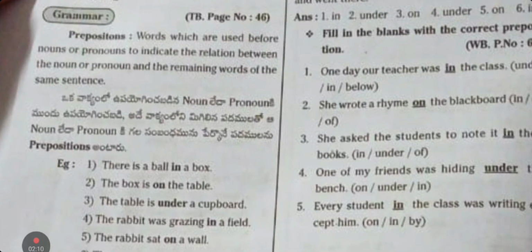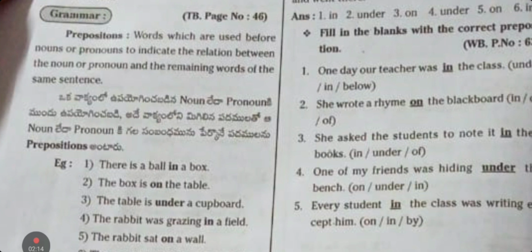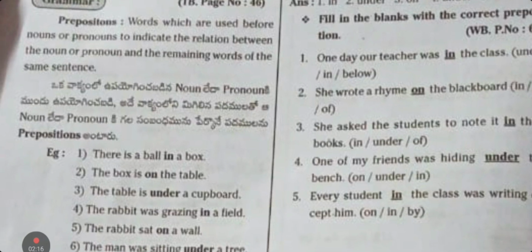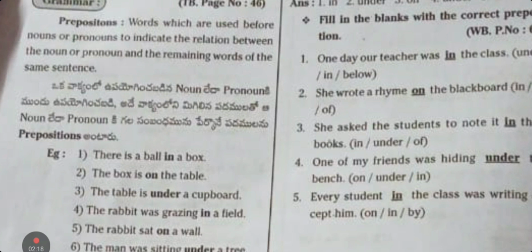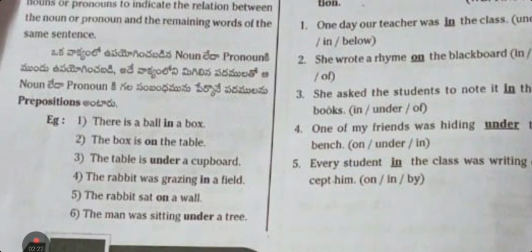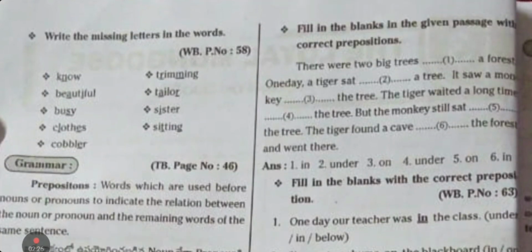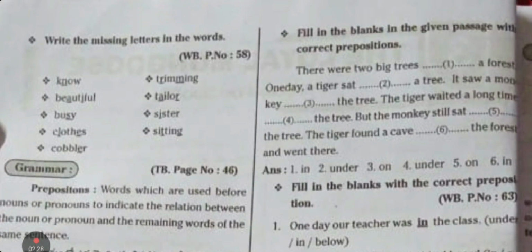I'll explain the prepositions again. Words which are used before nouns or pronouns to indicate the relation between the nouns or pronouns and the remaining words of the same sentence are called prepositions. Next, let's see filling the blanks in the given passage with correct prepositions.